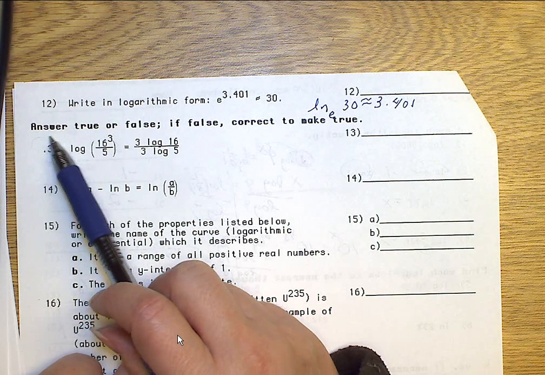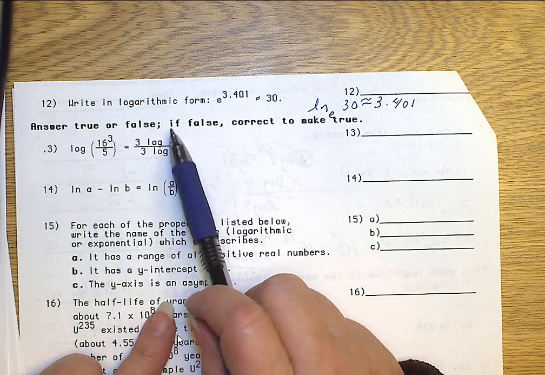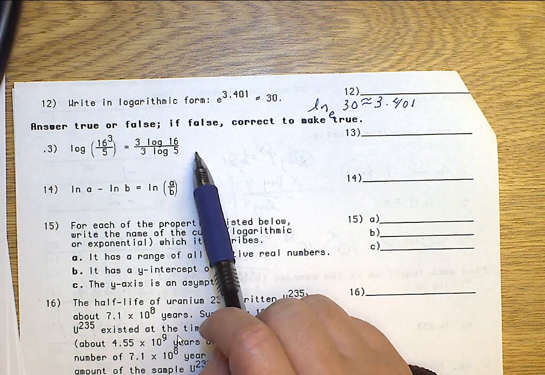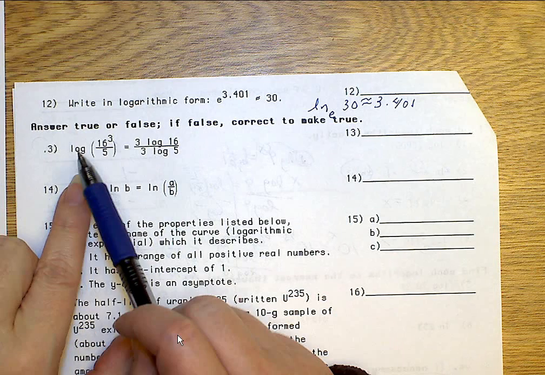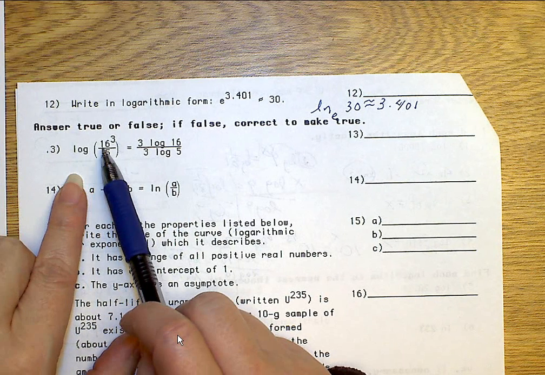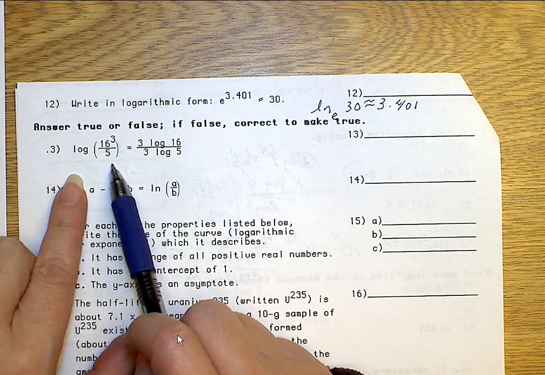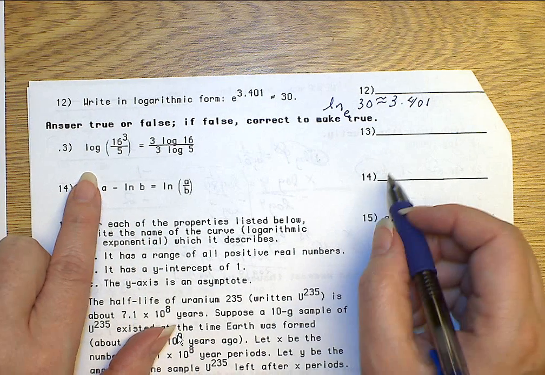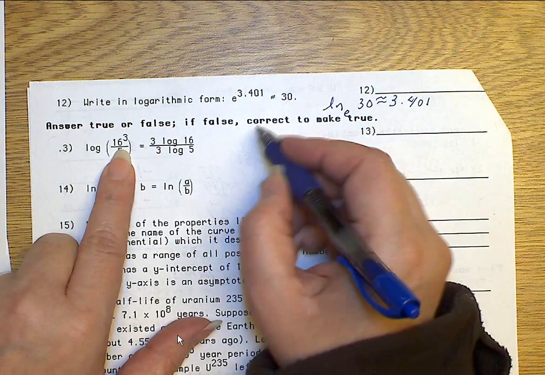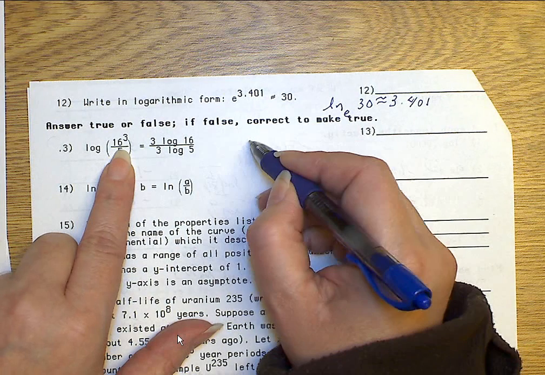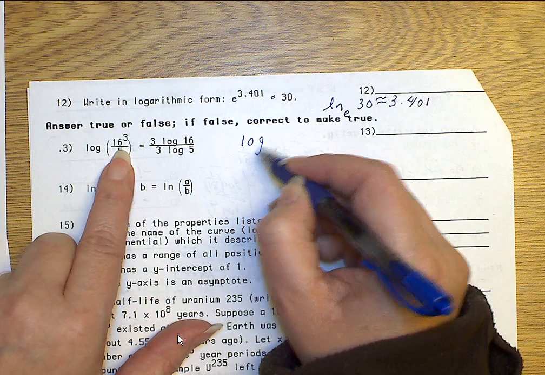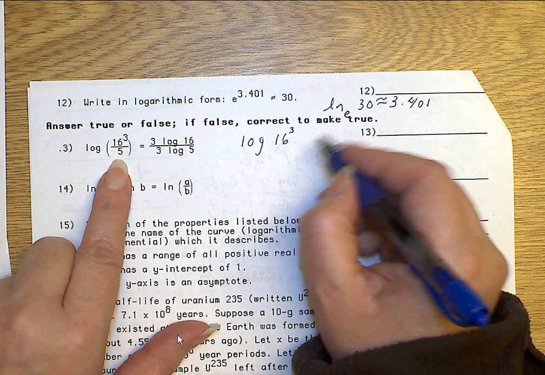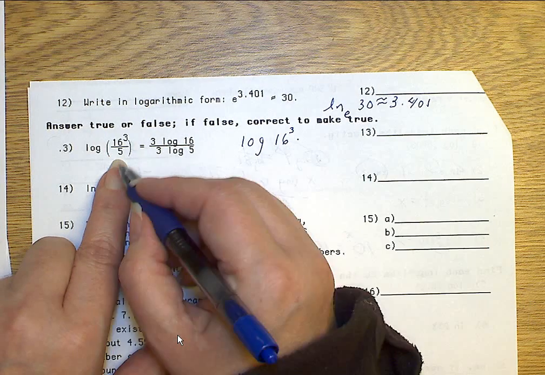Here we have answer true or false. If false, correct to make true. So it says that log of 16 to the third divided by 3 equals this. Well, we know that's false, because we would have log of 16 to the 3, and when we divide them, because logs are exponents, we subtract them.